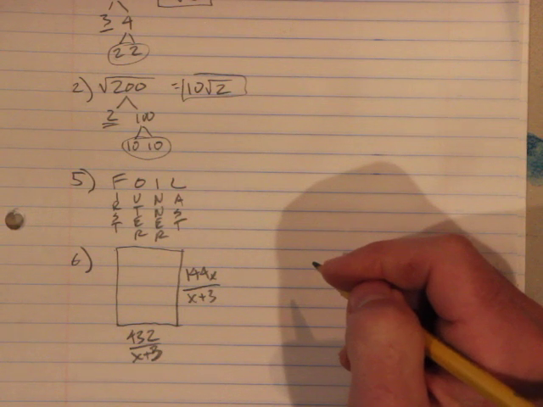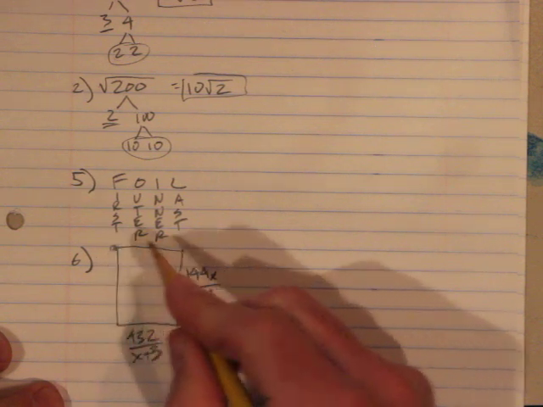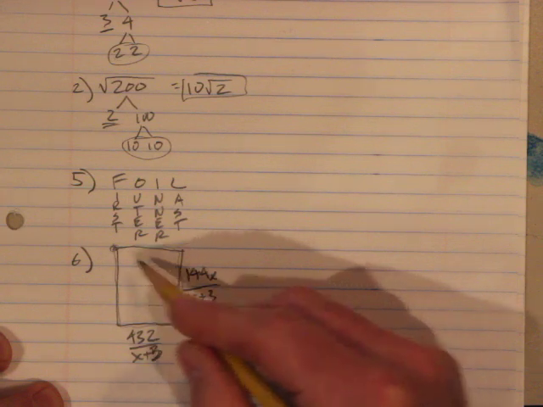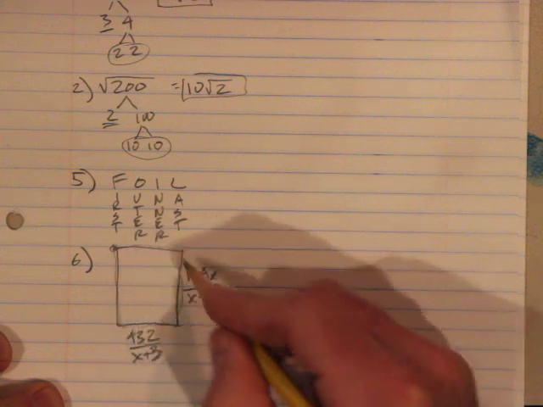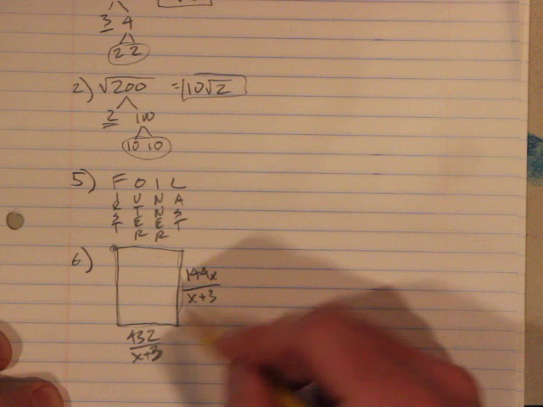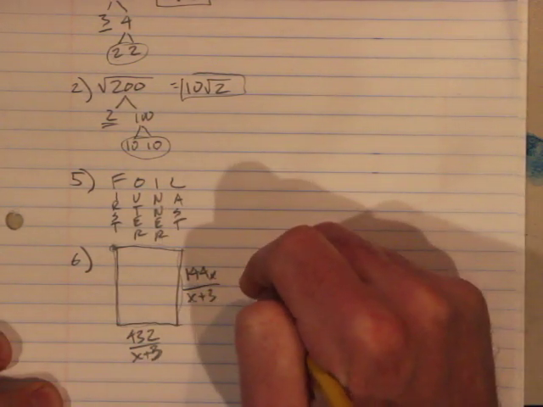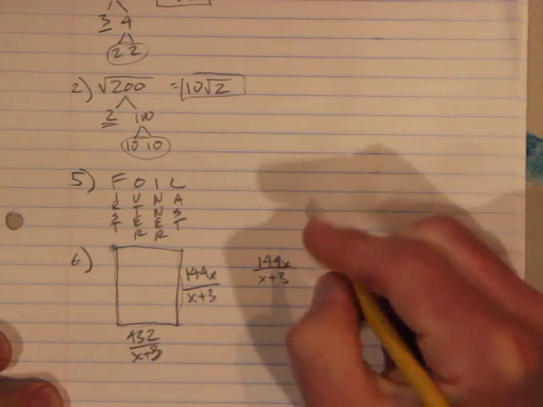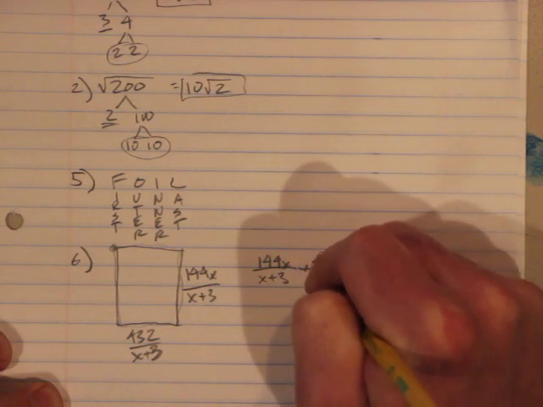And a team runs laps around the court. How far have they run after one lap? So the team, maybe they start right here, they go all the way around the court one time. So really what we're looking for here, this distance, is the perimeter. The perimeter is all of the sides added up. Now this looks like kind of a mess. But what I'm going to do here is take one side, x plus 3, plus the other side, which is 432 over x plus 3.